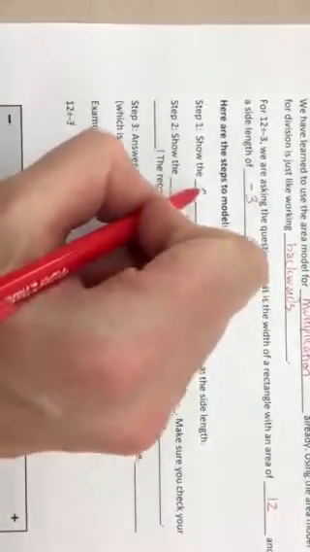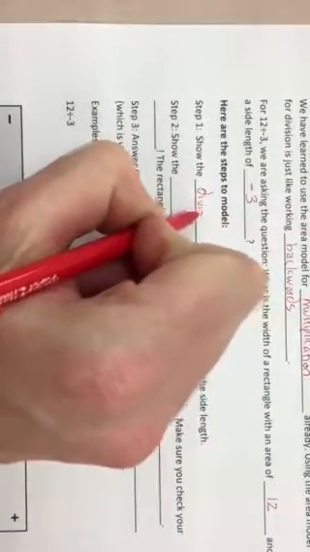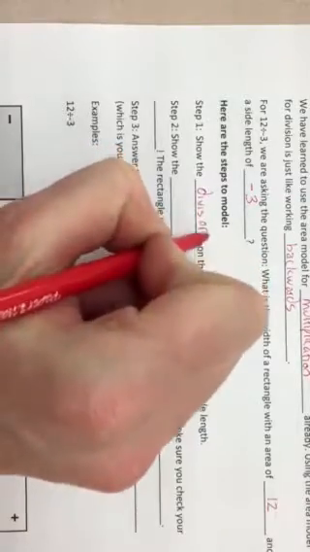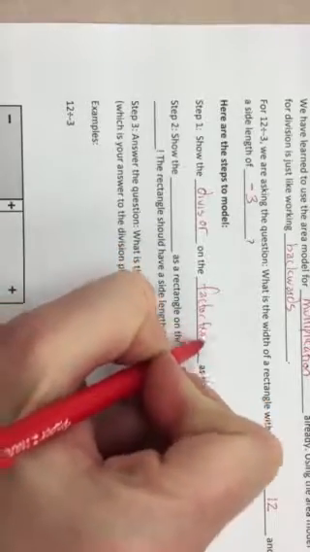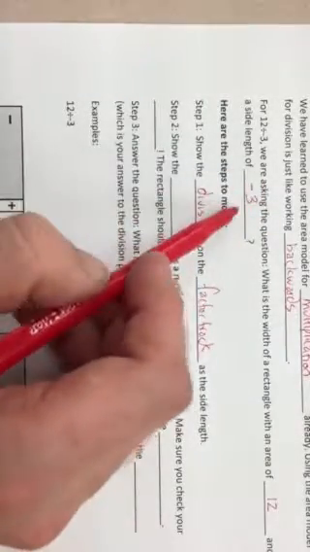So the first step is to show the divisor on the factor track as the side length, right? Because we're talking about a side length of -3.